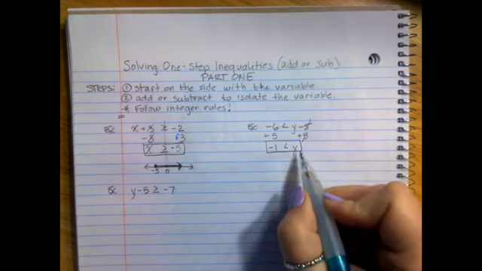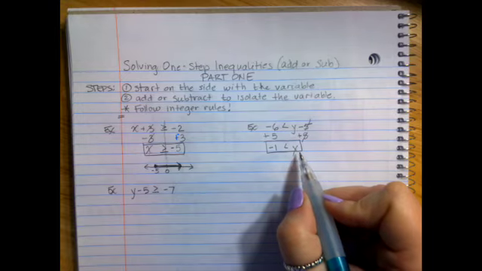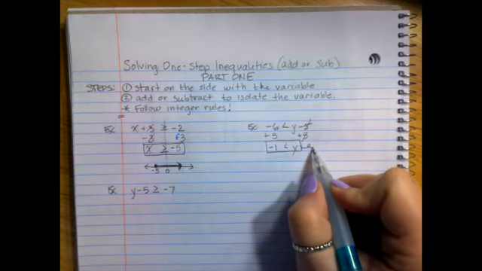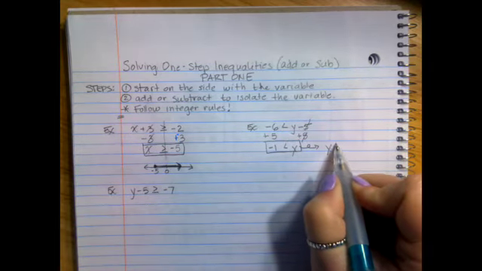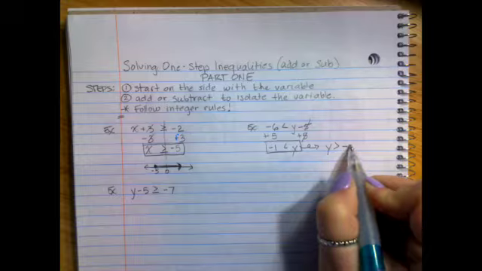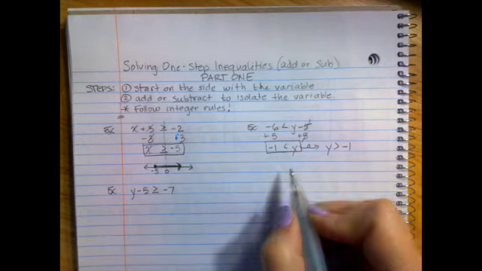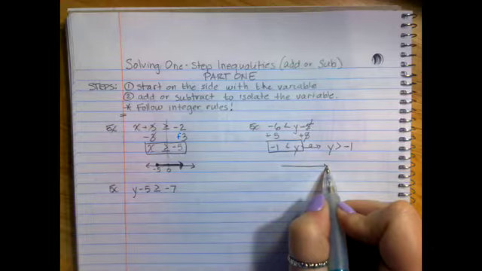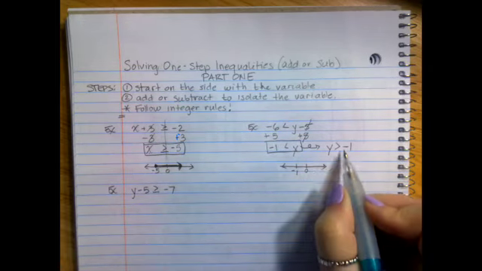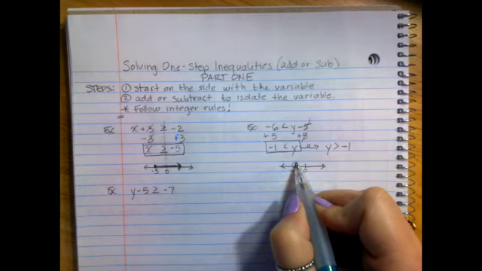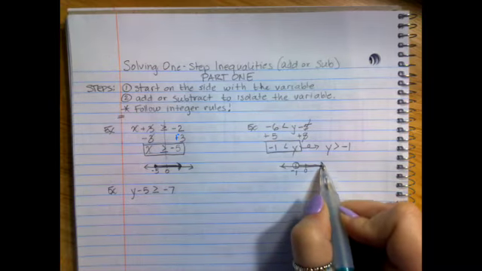Okay, there's my solution, but the y is not on the correct side for me to read it properly, and to help me, I need to flip everything. So y will go out front. That sign will turn the other way. Negative 1 goes behind. So y is greater than negative 1. So graphing, show 0, show your negative 1. It's greater than, so I leave it open and shade all the way over here.